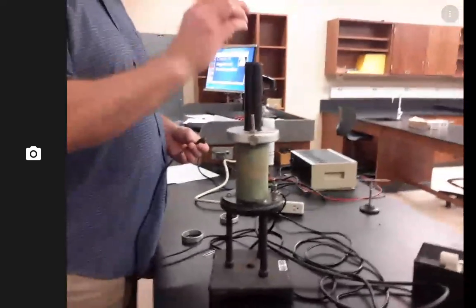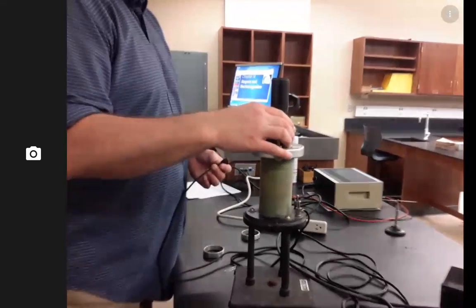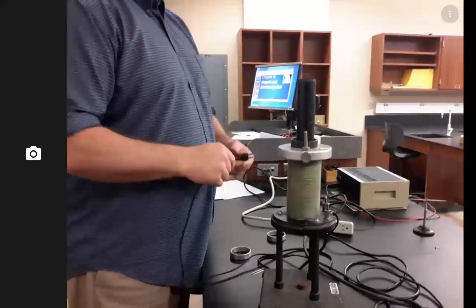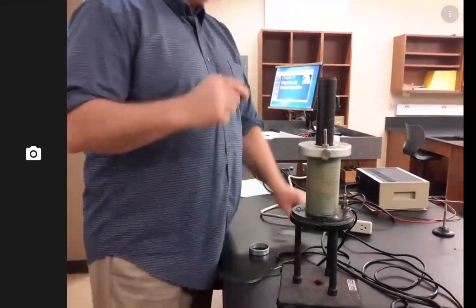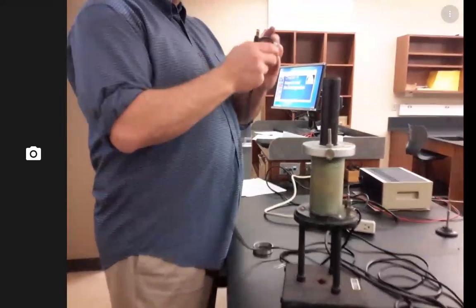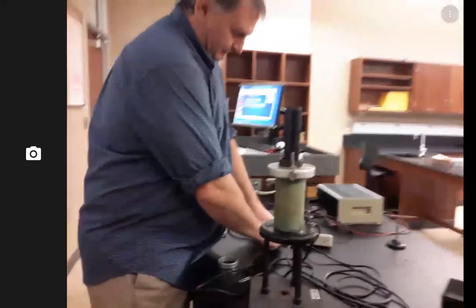It's copper and something? Yeah, I don't remember. It's a copper alloy. But it's a heavier metal. Clearly, aluminum versus the brass, this is heavier. But it's also a better conductor. So let's just see what happens. About the same thing.